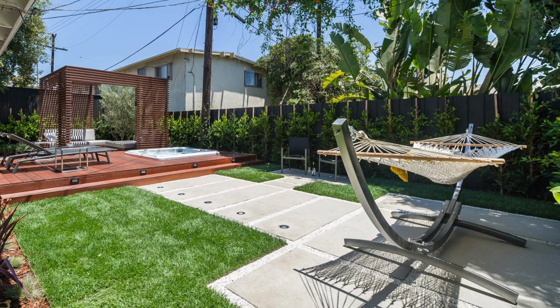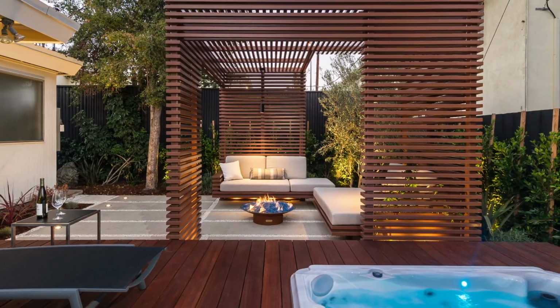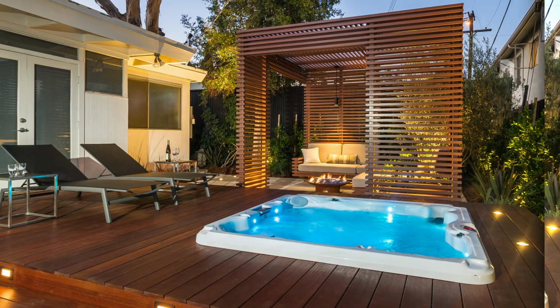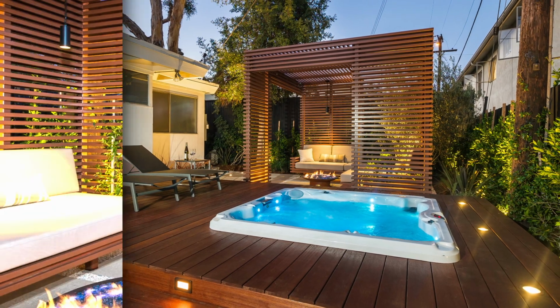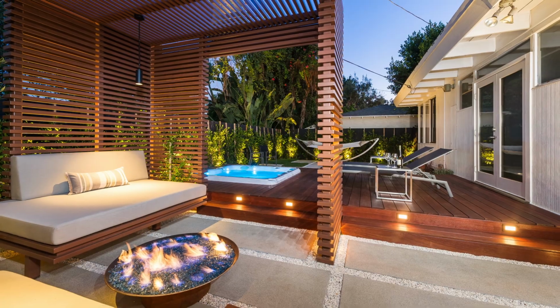The relax zone with a fireplace is designed as a small room in which you can hide from prying eyes. Here you can relax in the evening looking at nature. Another interesting element, I think, is the hammock. And it goes very well with this modern terrace design.